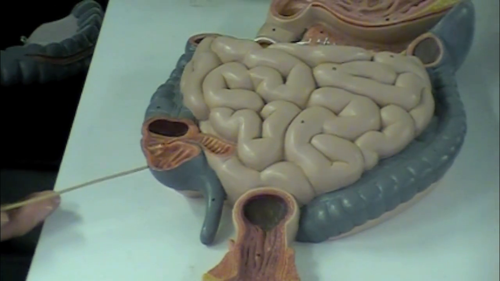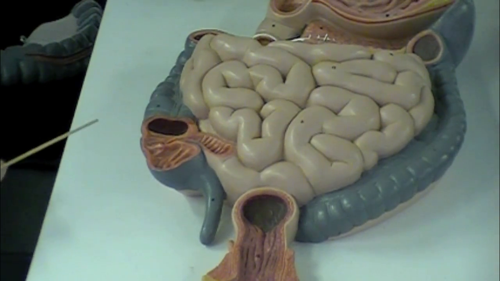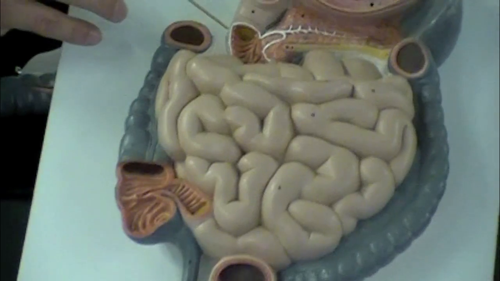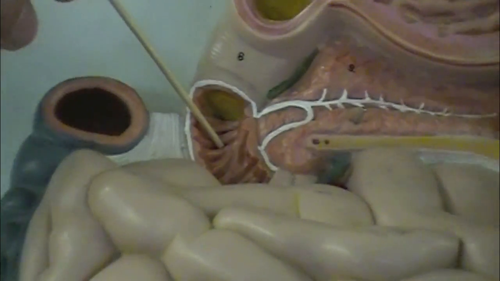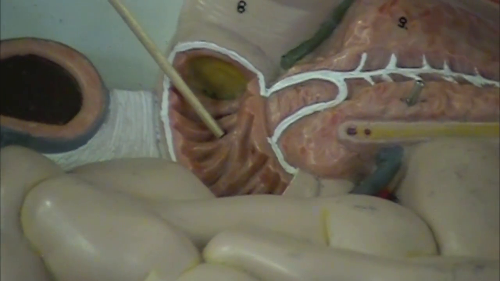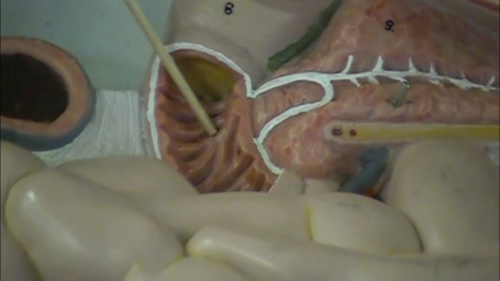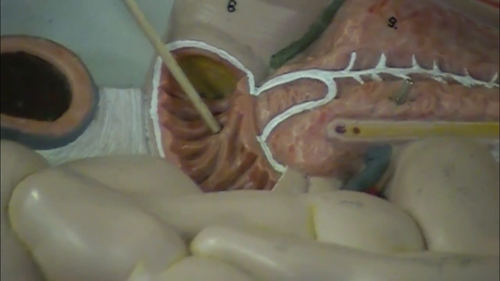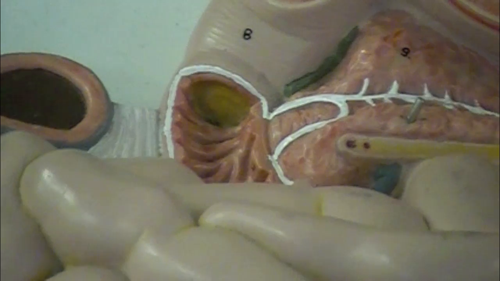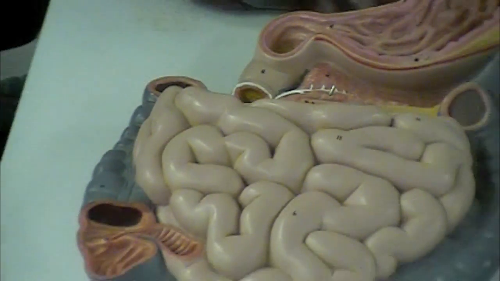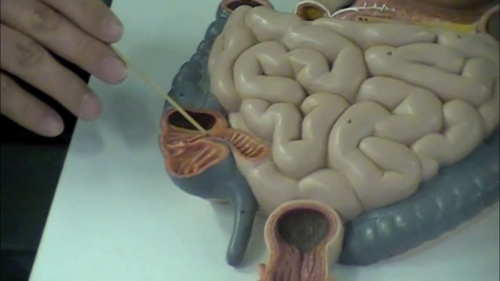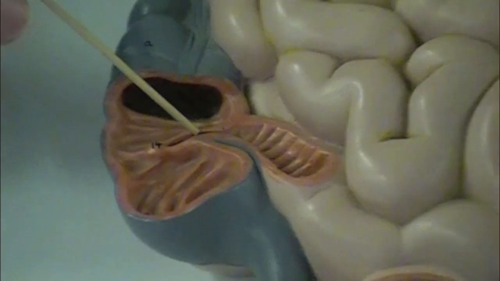The next structure that you need to know would be the plicae circularis, and that will be found here. And that is similar to the rugae of your stomach, but that is what we call it in your small intestine. The next structure that we need to know would be your ileocecal valve, and that'll be seen here.